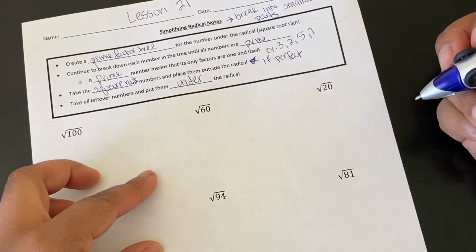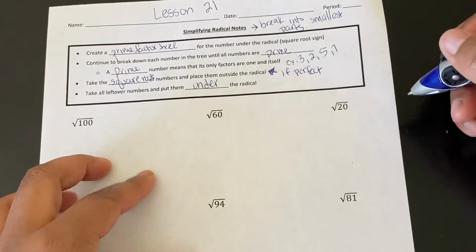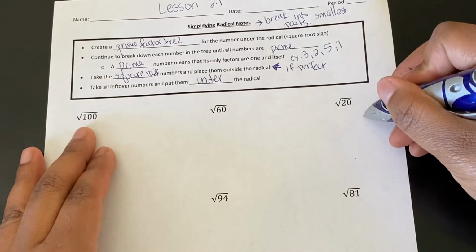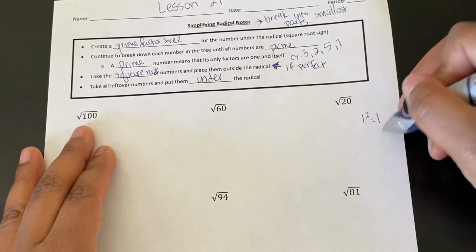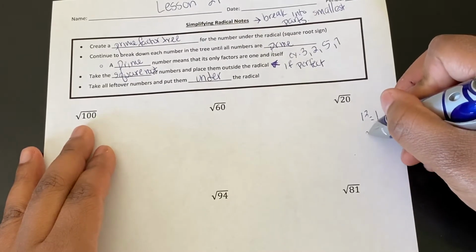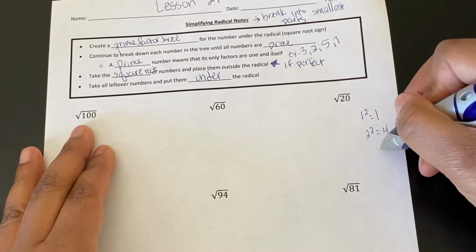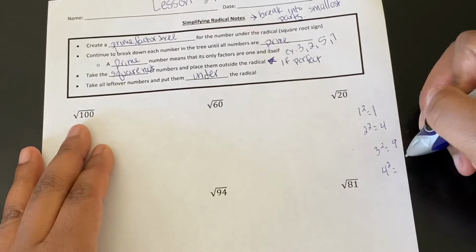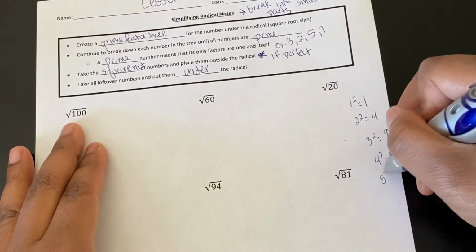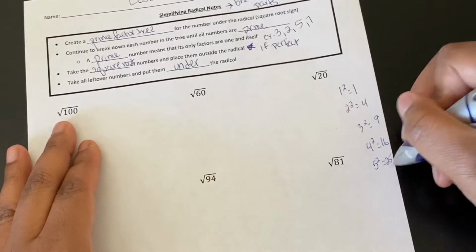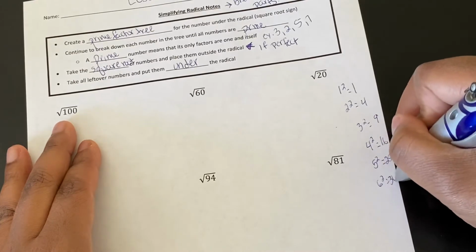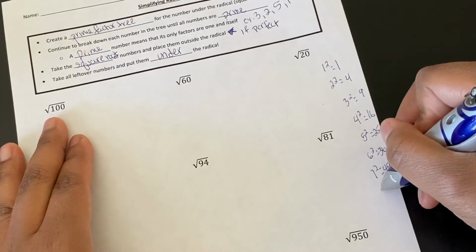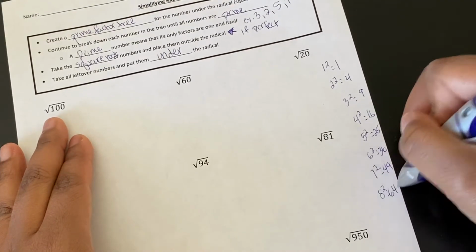Now, before we start that, I wanted to make sure that we remember some of our most important perfect squares. So for example, 1 squared equals 1. Okay, 2 squared equals 4. 3 squared equals 9. 4 squared equals 16. 5 squared equals 25. 6 squared equals 36. 7 squared equals 49. 8 squared equals 64.